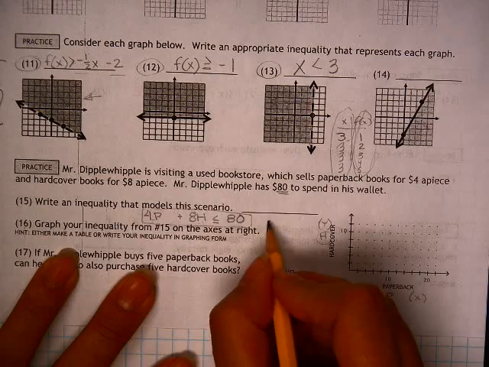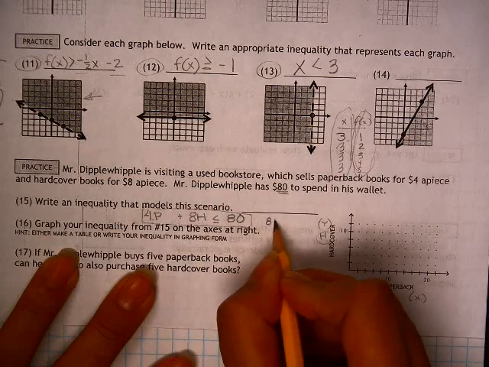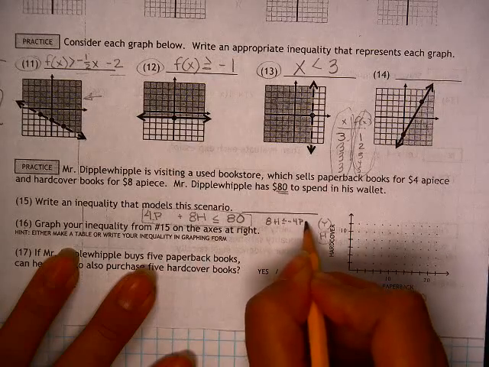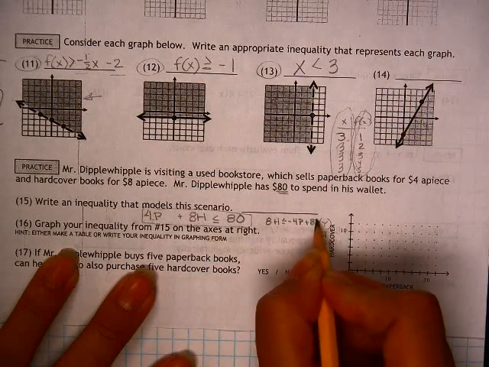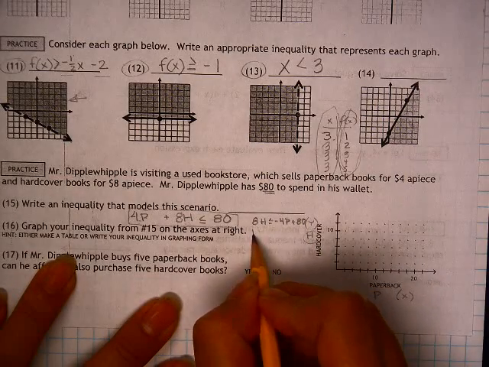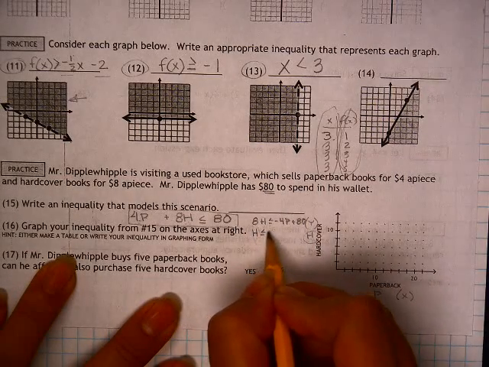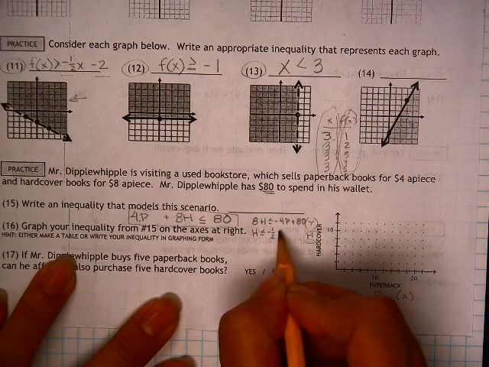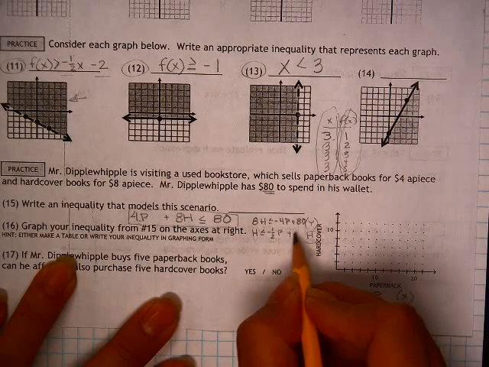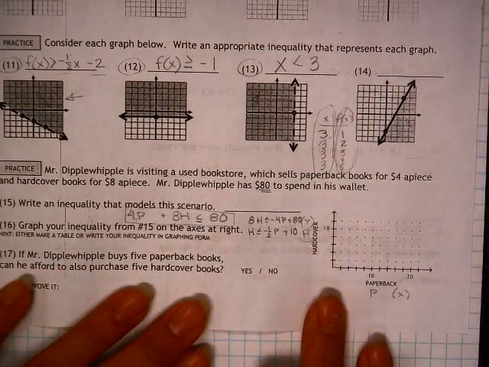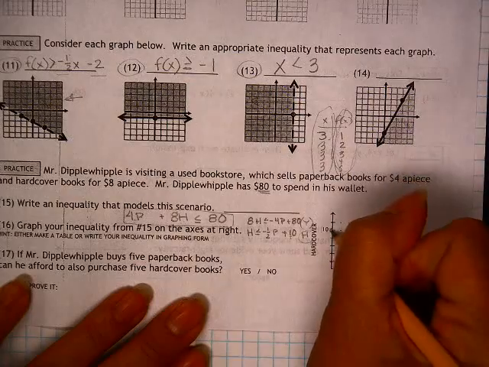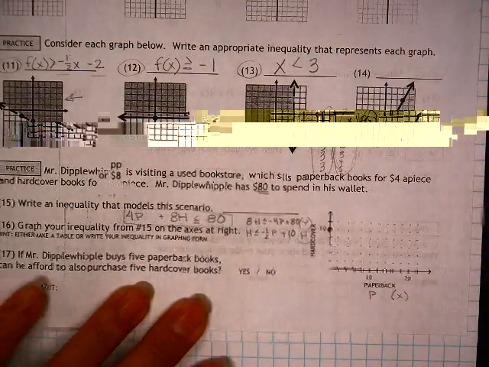The way I'm going to do that is to first move over my 4P, and when I do that, remember, we end up getting the opposite sign. Then I'm going to divide by the 8. I need to divide everything by 8. So I get this. Now this here is my y-intercept, which in this case is really my h-intercept, which is a little bit strange.